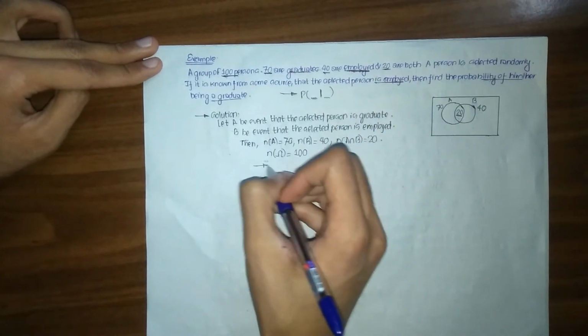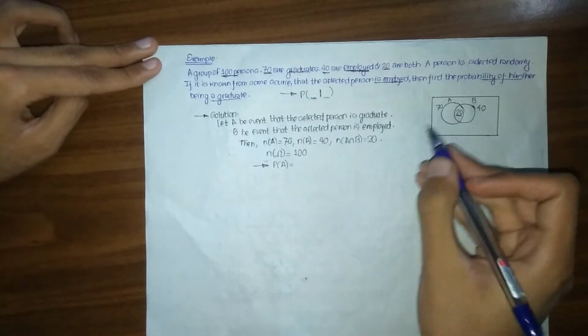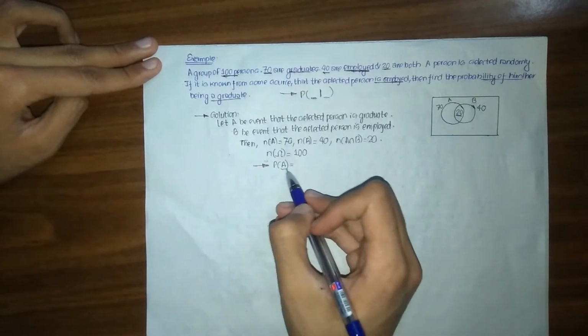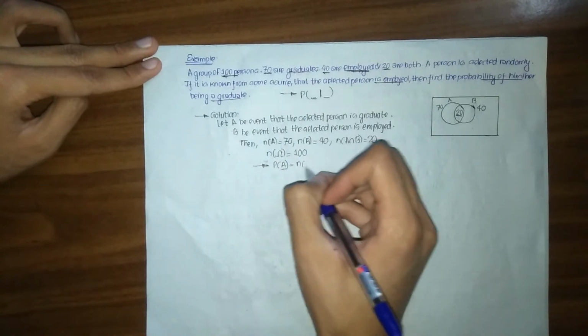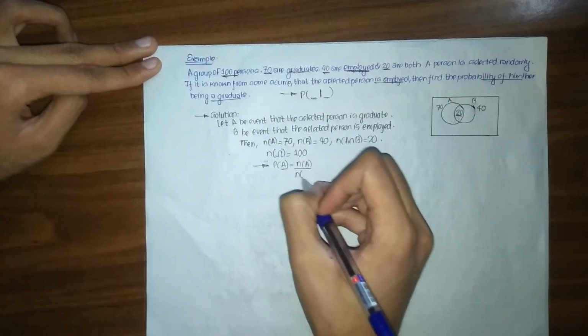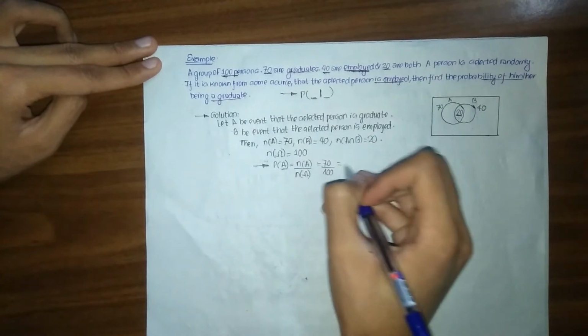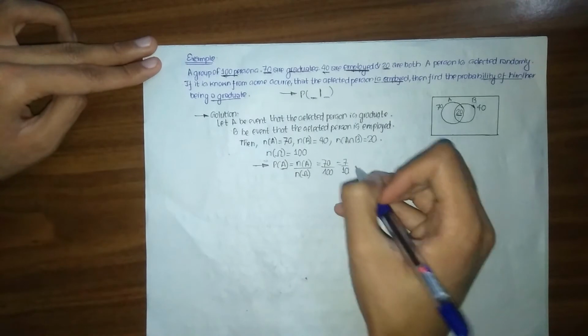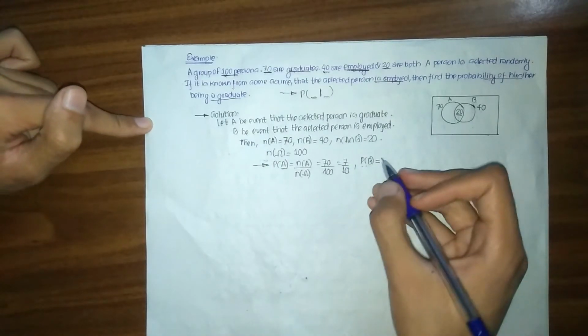Now first let me write the probabilities. Let me find P(A), which means the probability that the selected person is a graduate, which equals n(A) divided by n(omega), which is 70 divided by 100, which is 7 by 10. Similarly, let me calculate P(B), the probability that the selected person is employed.